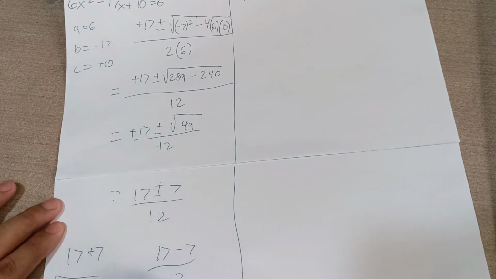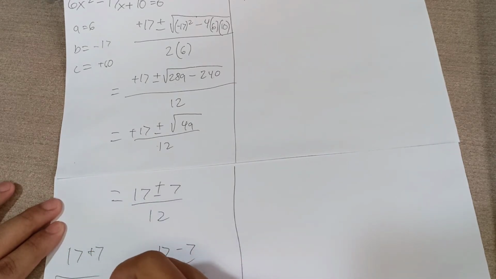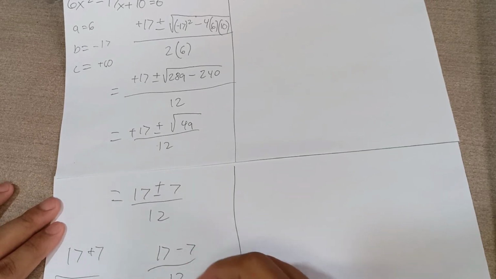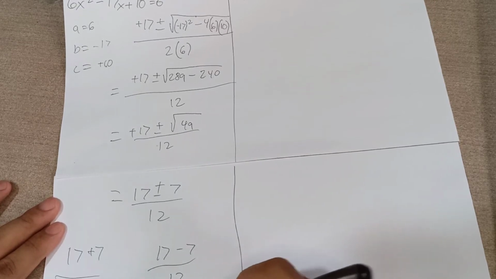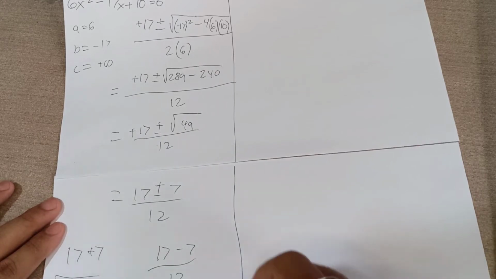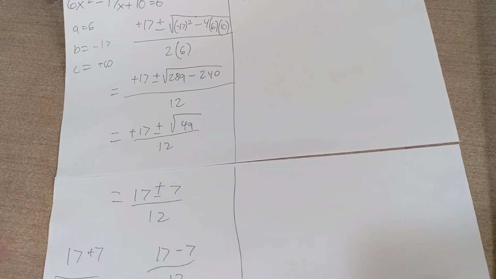So, x is equal to 17 plus 7 over 12, or 24 over 12, or 2. And x is equal to 17 minus 7 over 12, 10 over 12 or 5 over 6. Our answer is these two. x is equal to 2 and x is equal to 5 over 6.